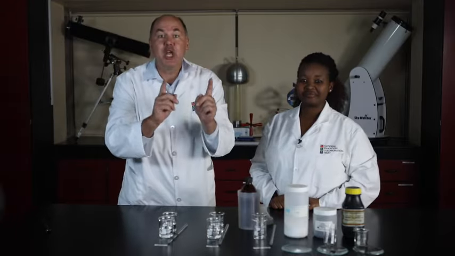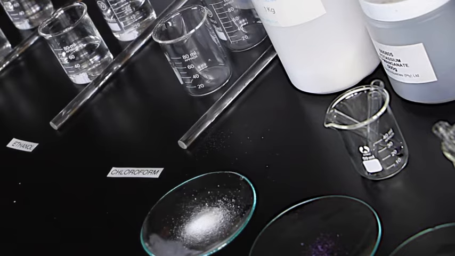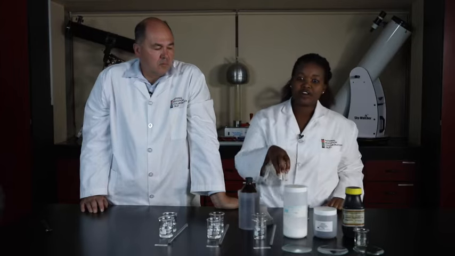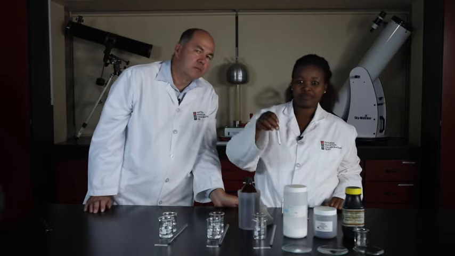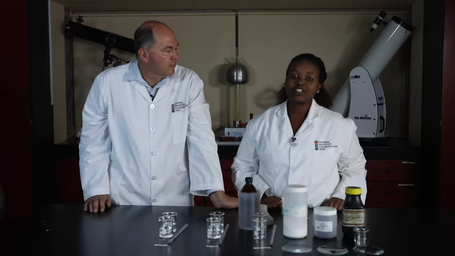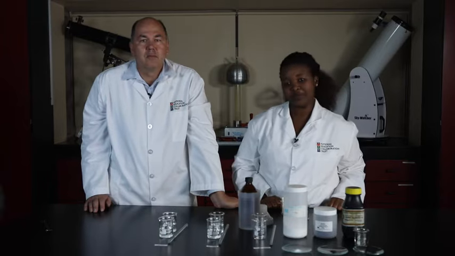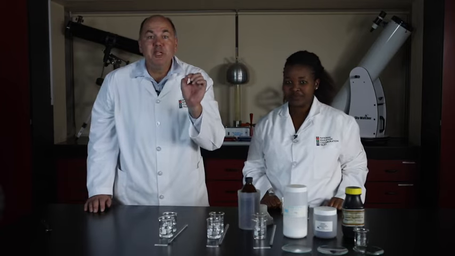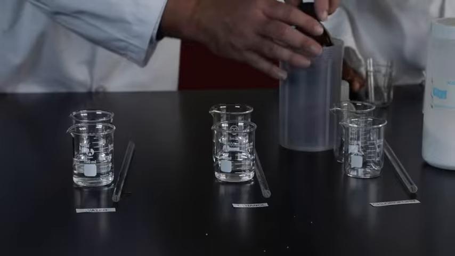Right, now we change the solute, and this time we'll use potassium permanganate crystals. We will use only a few crystals of potassium permanganate in each beaker. If we use too much, it may form a solution which is so dark in color that we won't see whether there are any crystals left over.